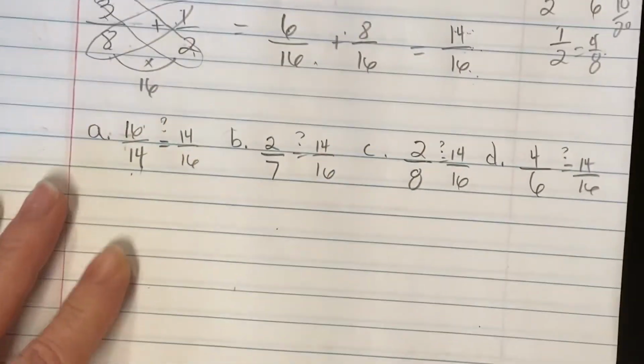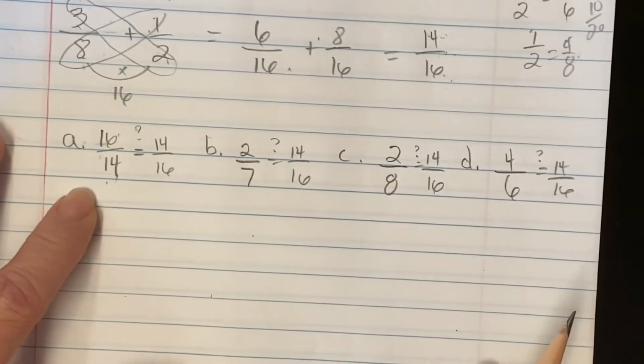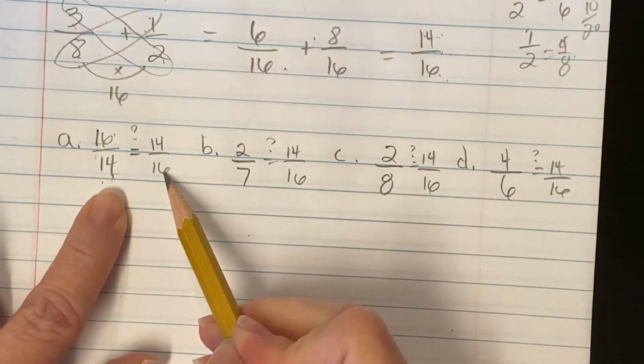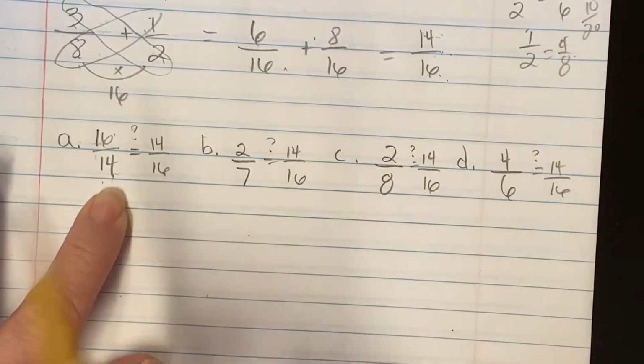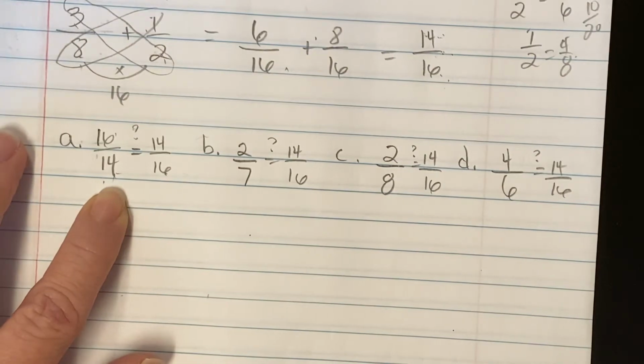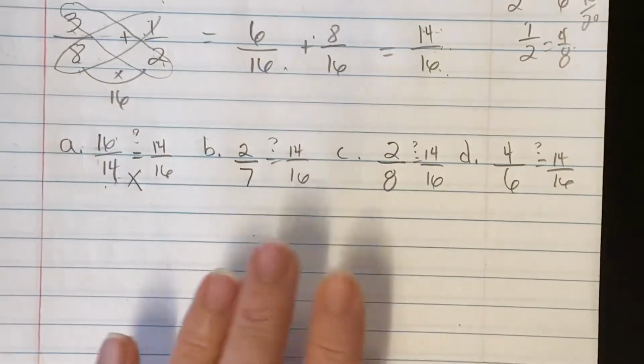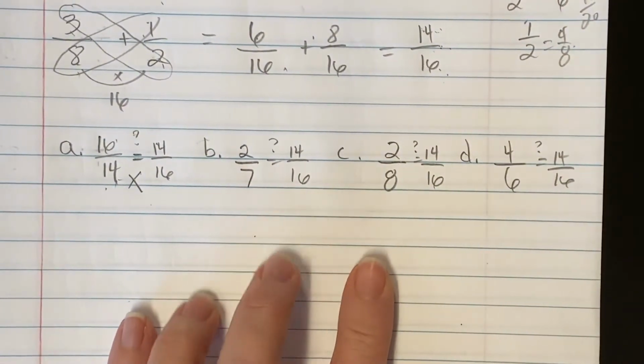So I need to figure out the same thing for these. Are they equivalent? Well, I say, can I make 14 16? No, I can't make 14 16. And I can't just add. It has to be multiplying or dividing, okay? So no, I cannot do that. I don't even need to think about the numerator. There's no way I can make 14 multiplied by anything to equal 16.